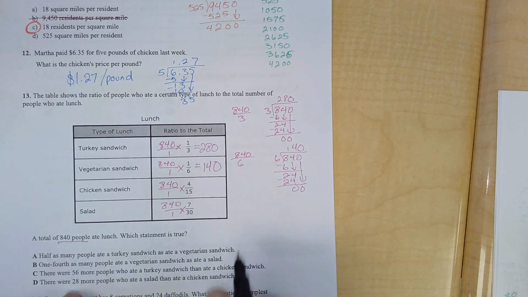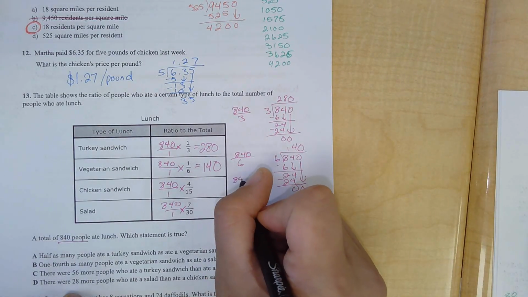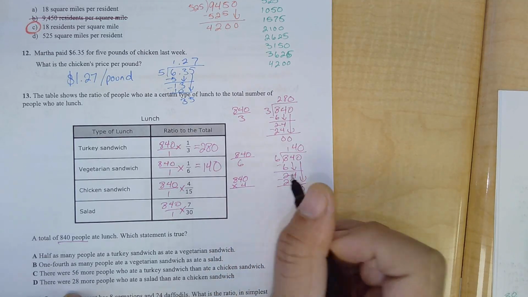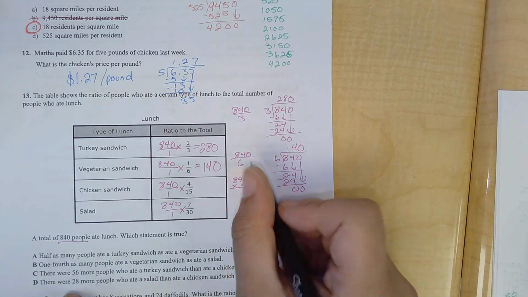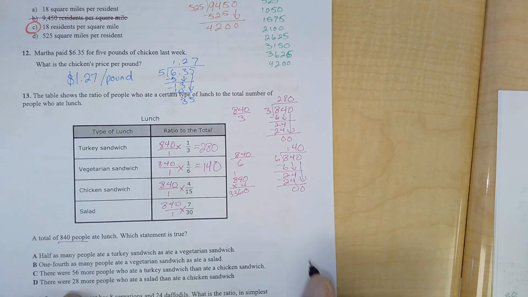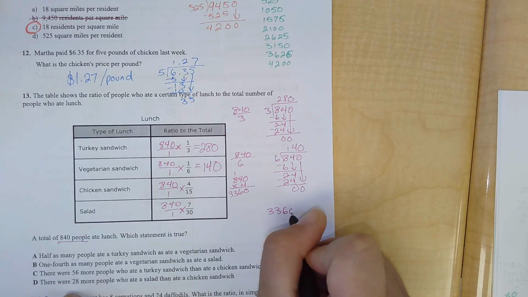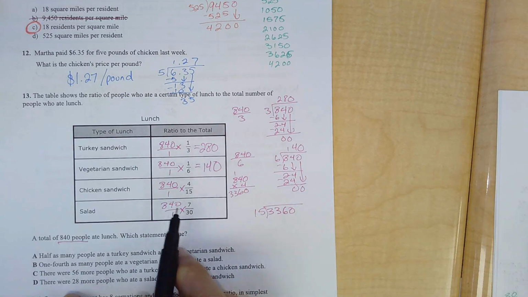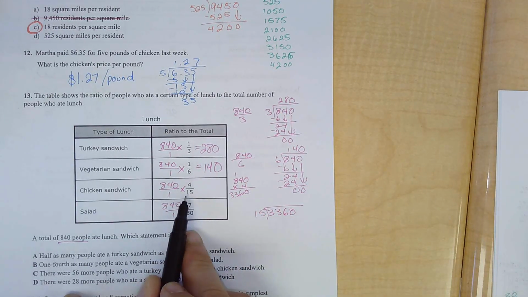We'll do the same thing for the chicken sandwich, but this time we have to do 840 times 4, and then we'll divide by 15. 0, 6, 1, 32, 33. So now we have 3,360 divided by 15. If we multiply straight across, that's what we're getting.